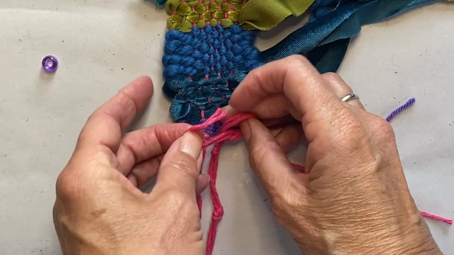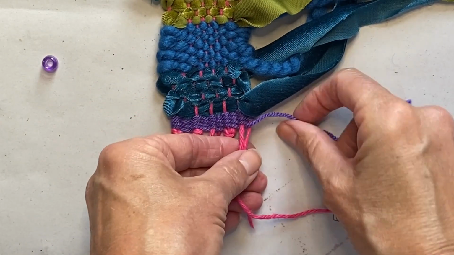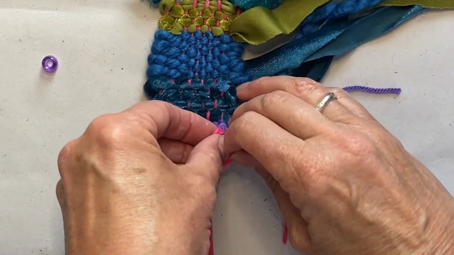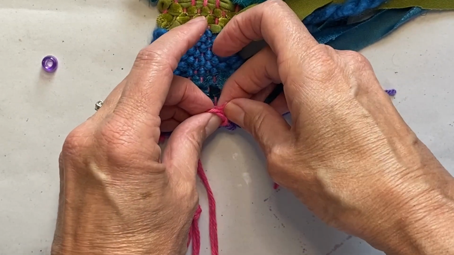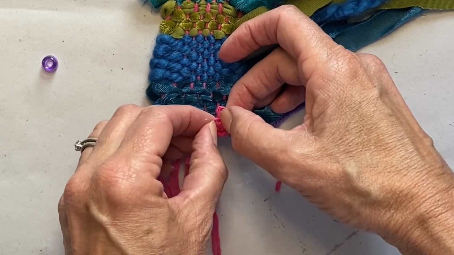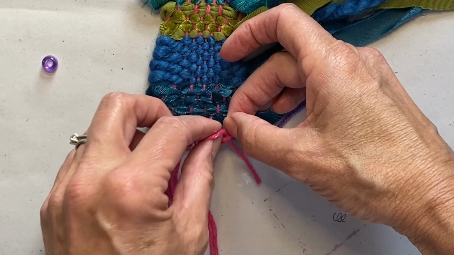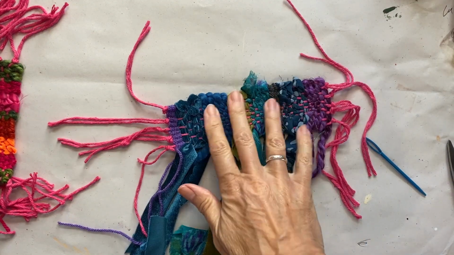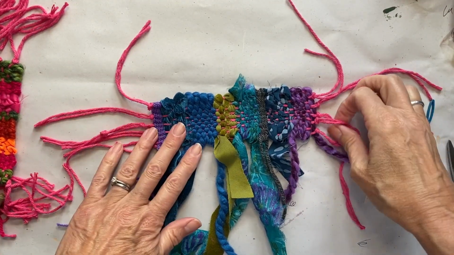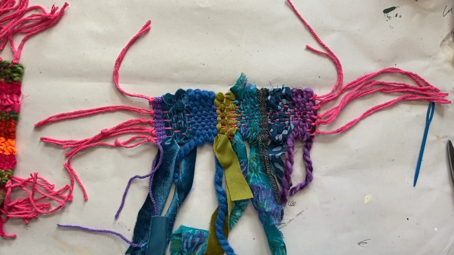But the important thing is that it's secure. Let's just do this little end, and then we'll turn it round and do the other side. Just pull that through like that. I've just done both ends there, and then you can decide what you want to do with these ends.